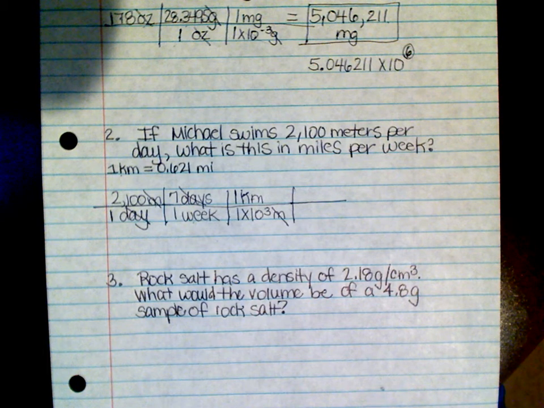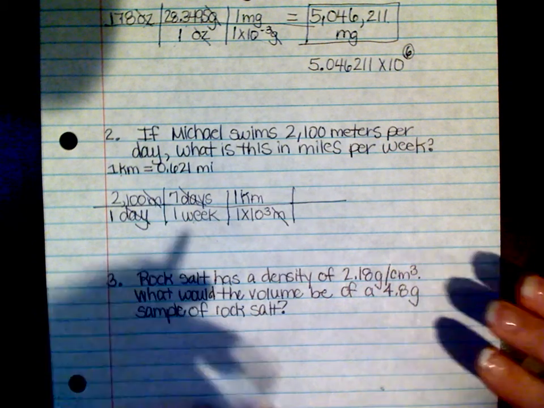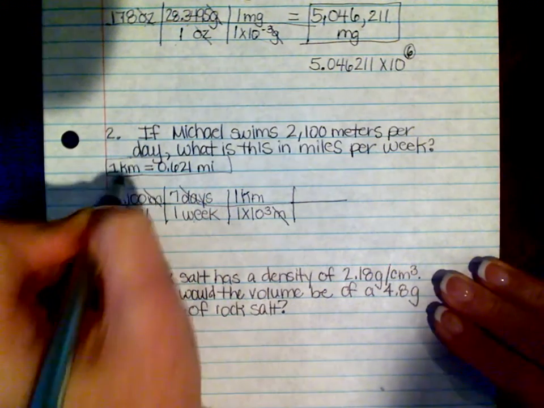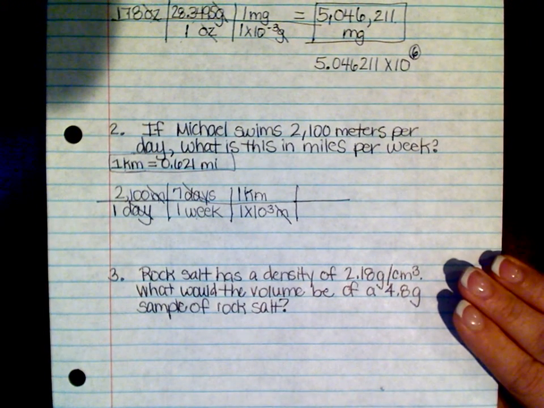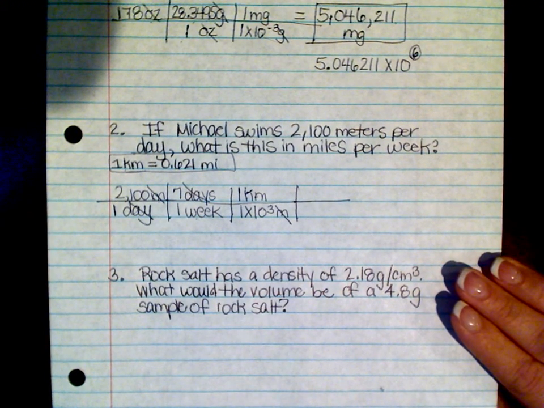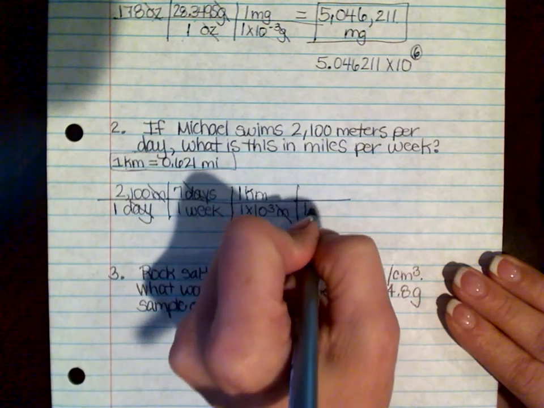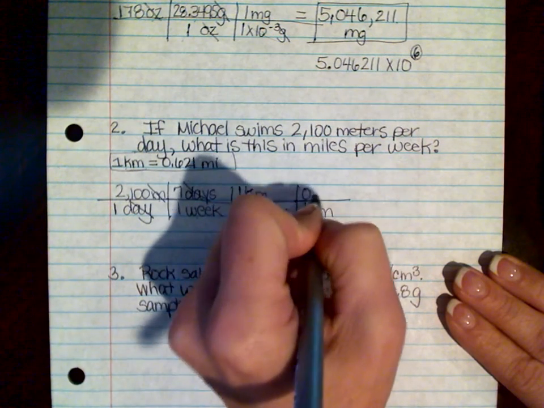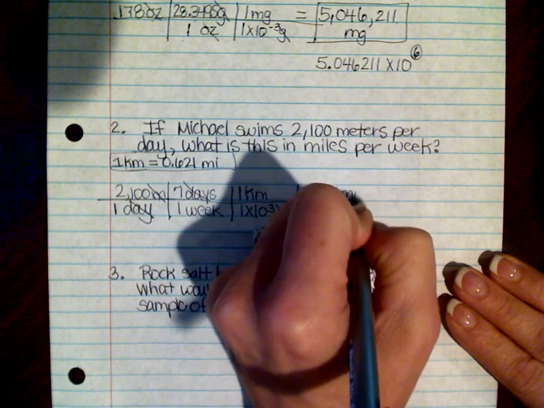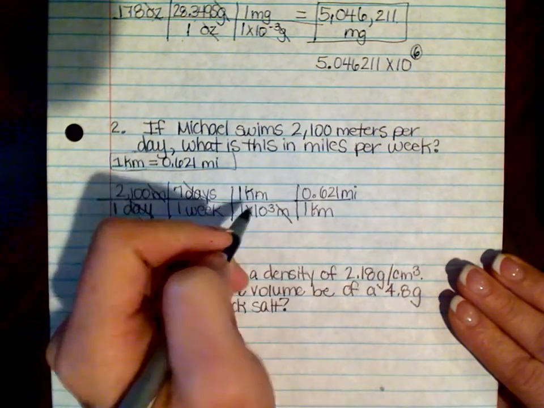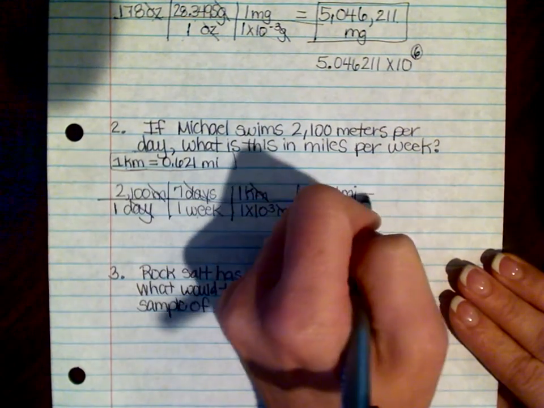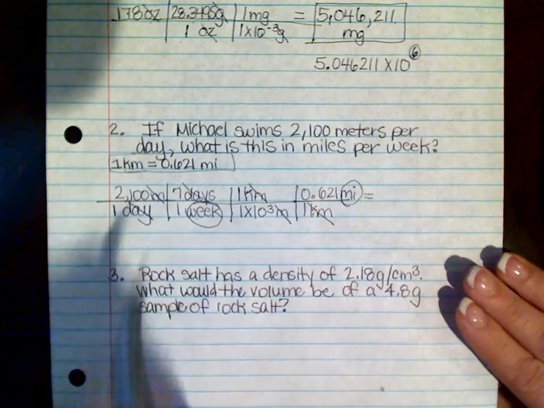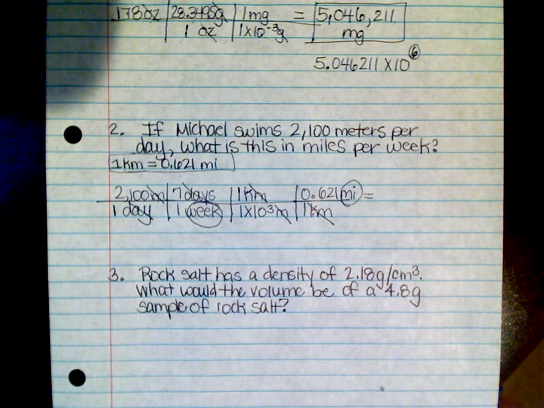Last step, let's turn those kilometers into miles. Using the conversion factor right here, 1 kilometer is equal to 0.621 miles. I'm going to put my kilometer on the bottom because I want it to cancel, and it's equivalent to 0.621 miles. Kilometers cancel, and my final answer is going to be in miles per week. And that's exactly what they were asking of us.